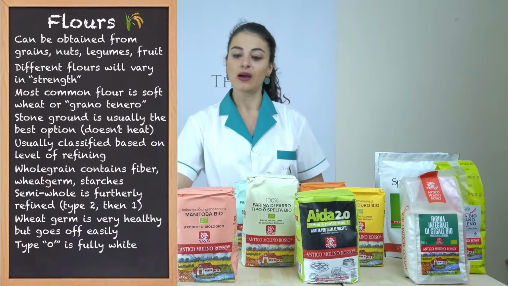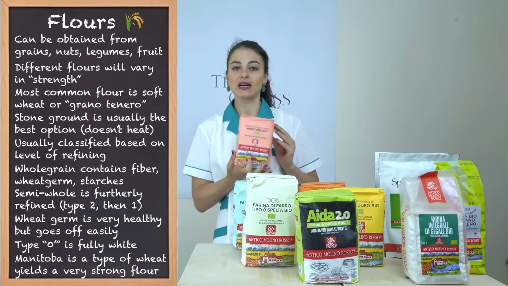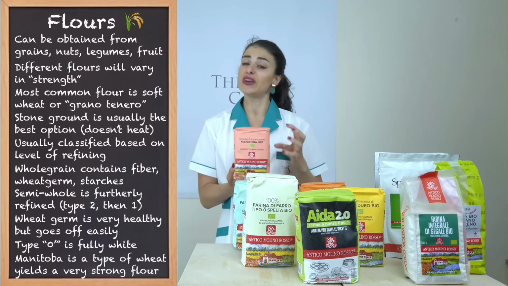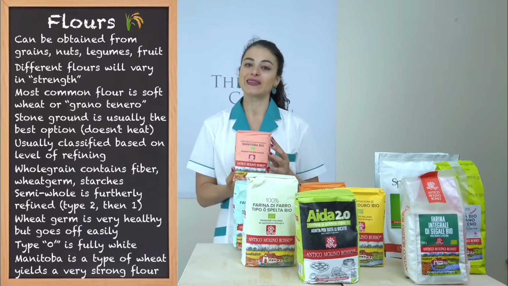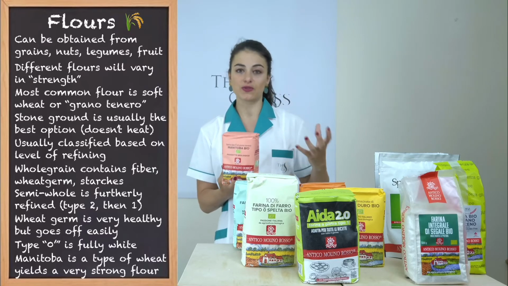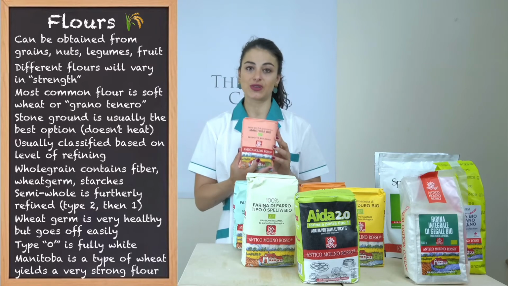Then we have Manitoba. This is not an Italian flour. It is a type 0. It is refined, therefore, and it is a very, very strong flour. So it allows to have very high leavenings, like for example in croissants, or even it can be added to doughs to add extra strength.